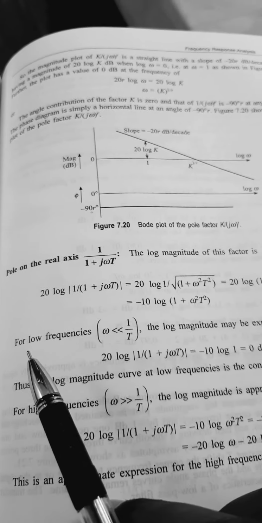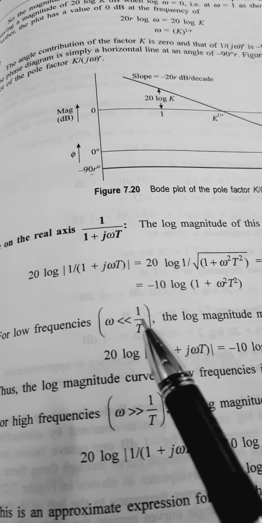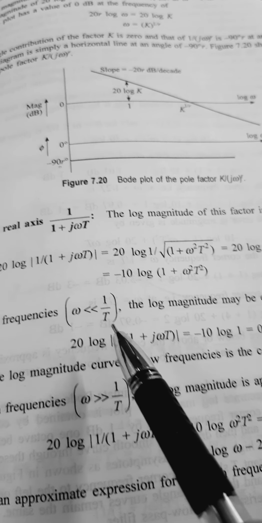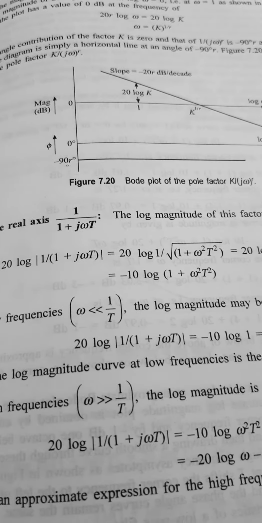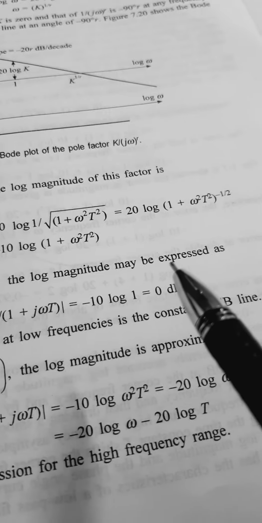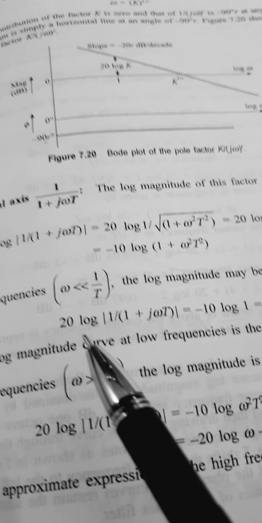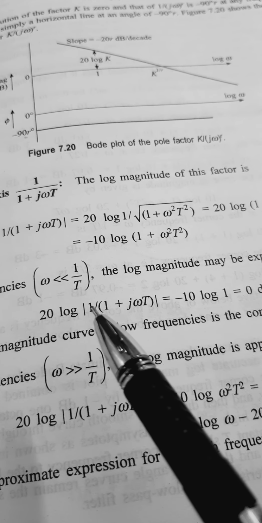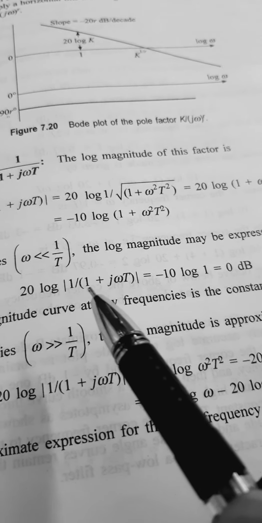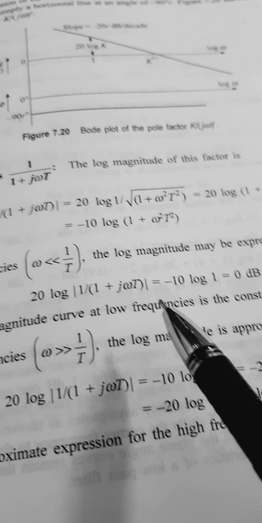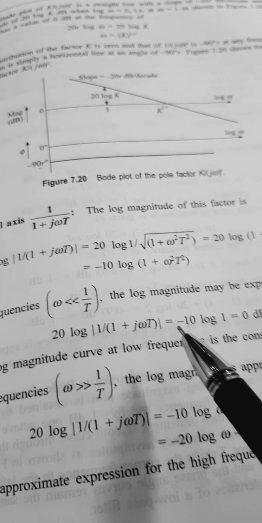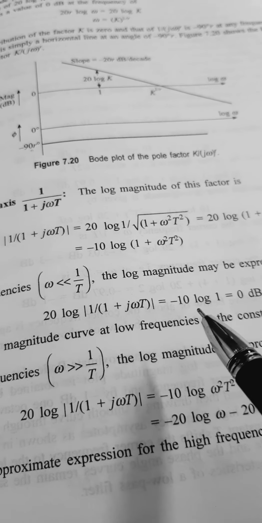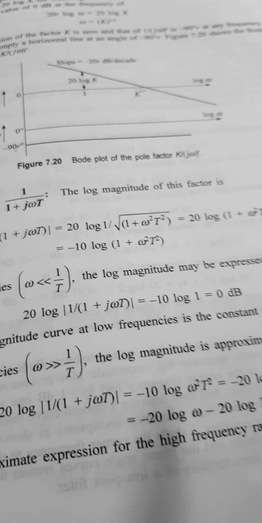Now for low frequencies, when omega is very much less than 1 by T, the log magnitude may be expressed as 20 log of the magnitude of 1 divided by 1 plus j omega T, which is equal to minus 10 log 1, which is equal to 0 dB.